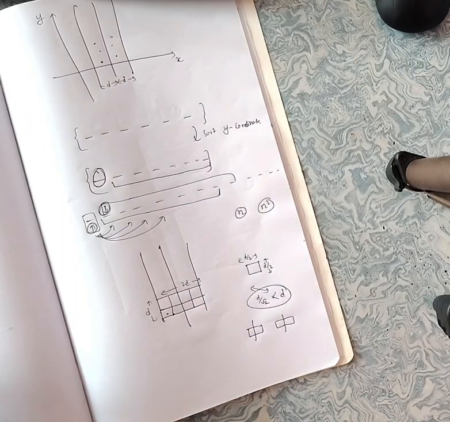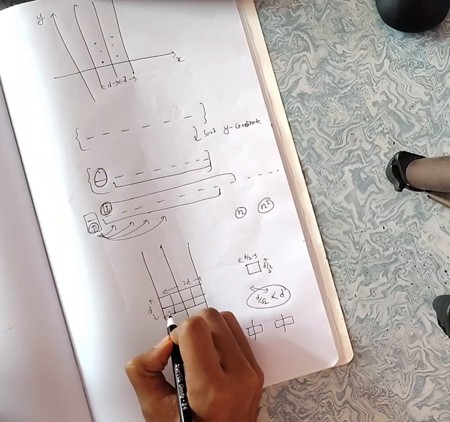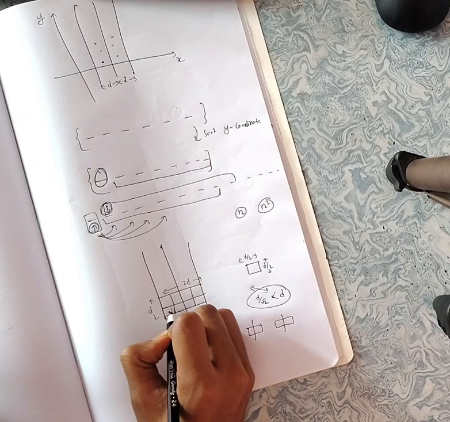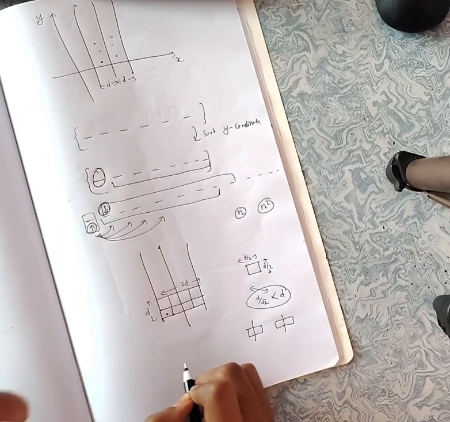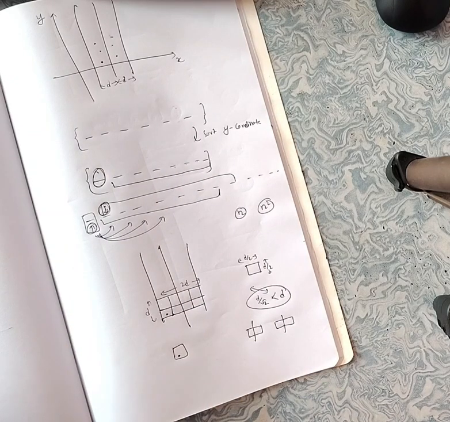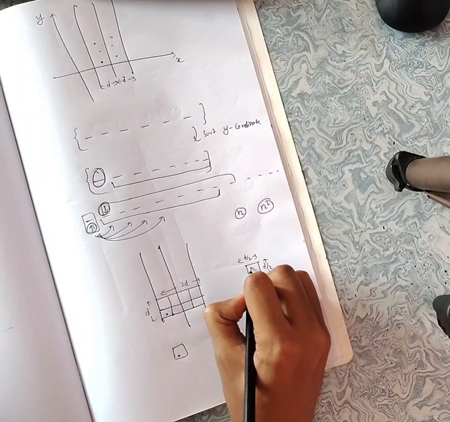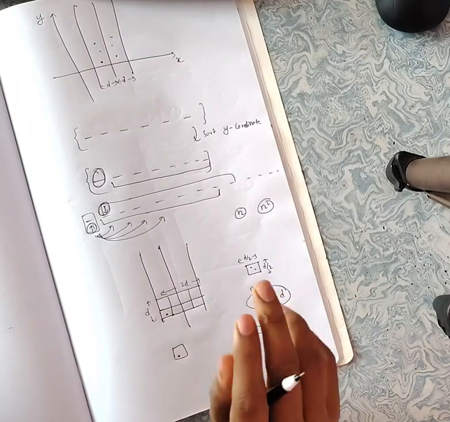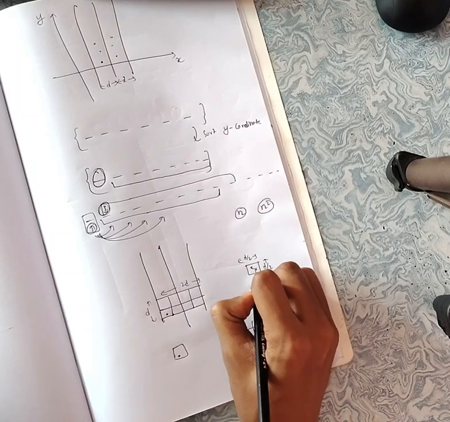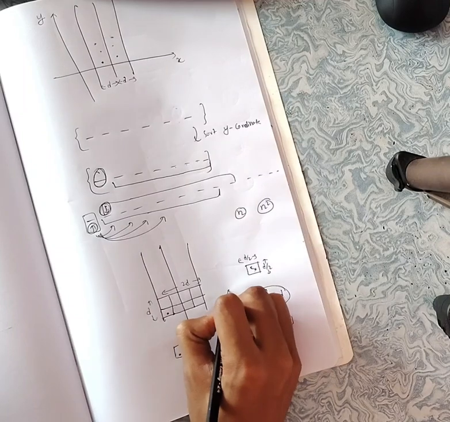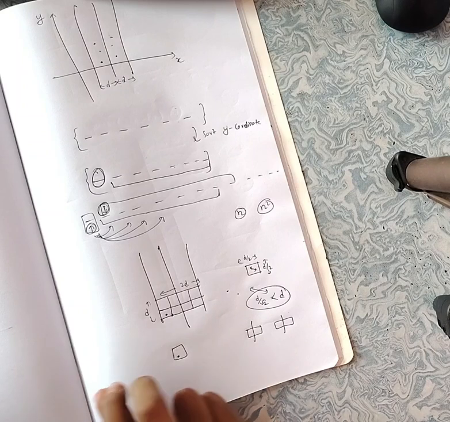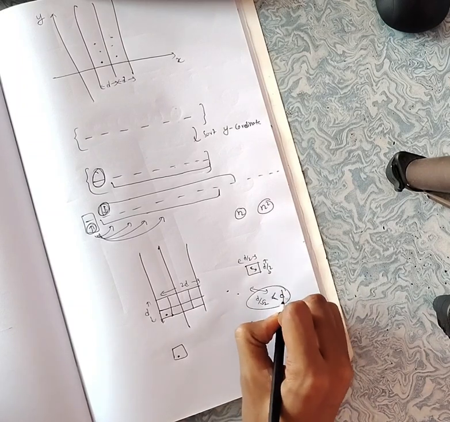And I'm going to consider the next 7 points, because suppose I consider this point, in one box there can only be one point. Why can there only be one point? Suppose there are 2 points in a single box, so the distance between them will be at max d by root 2. d by root 2 is obviously lesser than d.